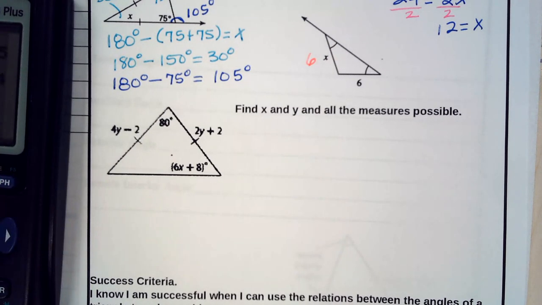So pause the video. See if you can set this up. Set it up for x first, and then for y second, realizing that you have those two congruent sides. This triangle is isosceles.